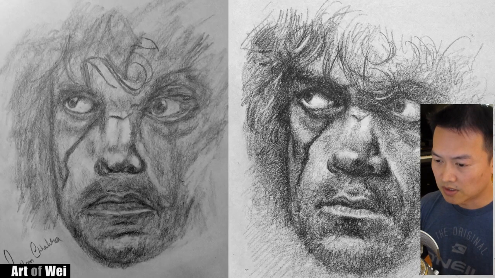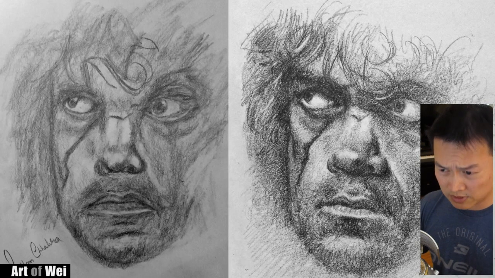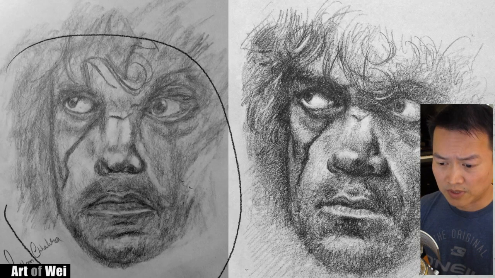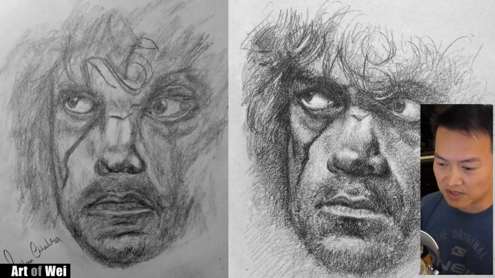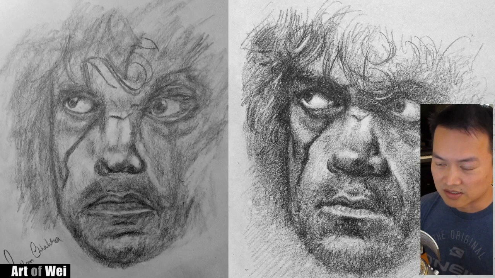Alright, so here's the drawing. This is my original drawing of Tyrion Lannister from Game of Thrones, and this is the one submitted by, and I can't even pronounce his name, so I'm not even gonna try. But alright, so let's just get on to the drawing itself.